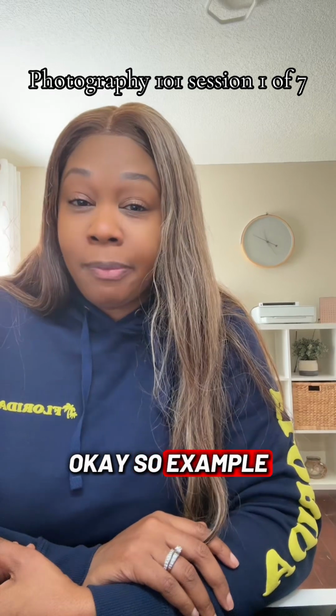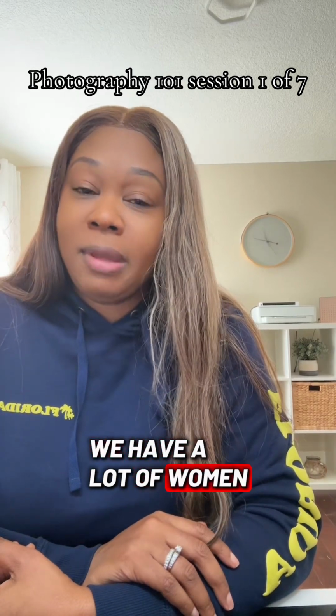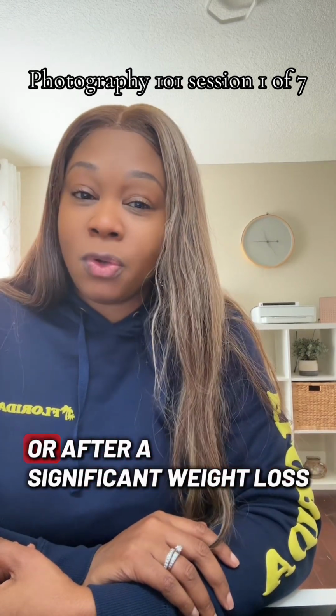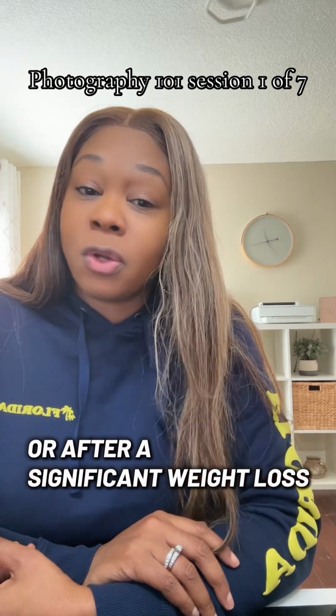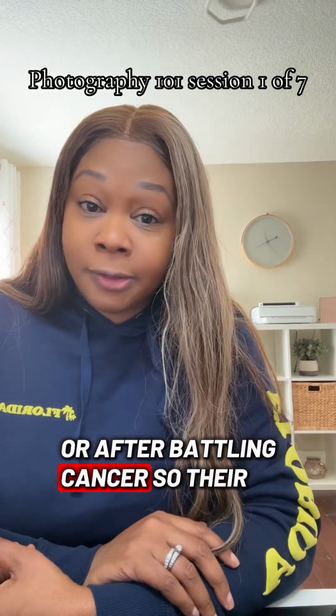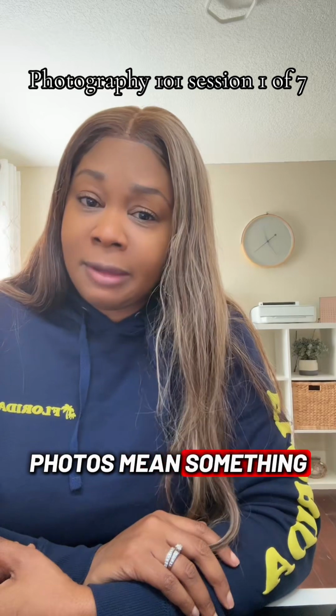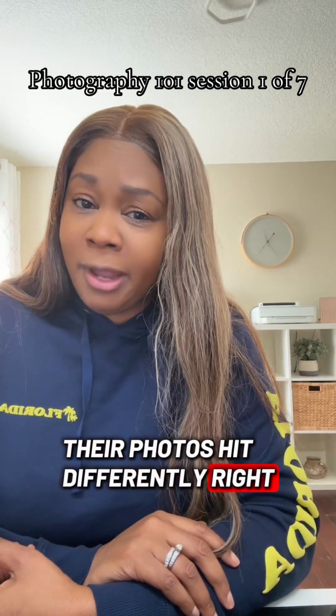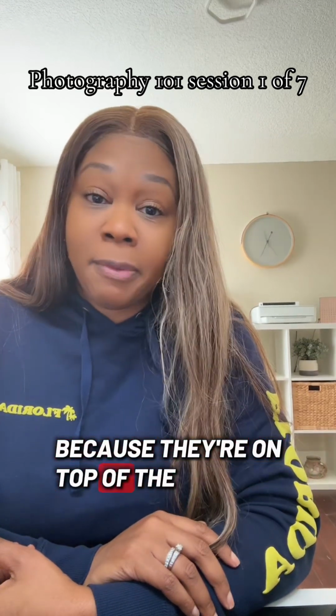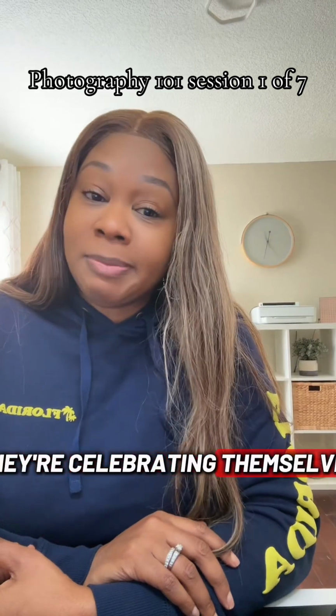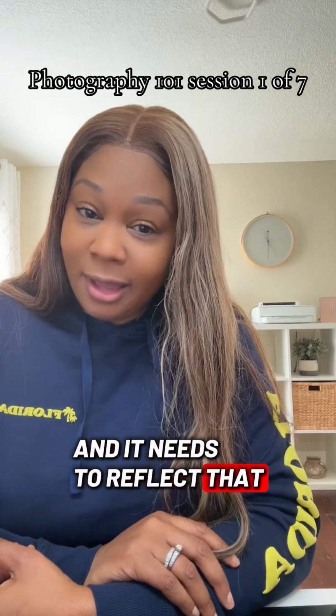So, example, we have a lot of women that come in after divorces or after a significant weight loss or after battling cancer. So their photos mean something. Their photos hit differently, right? Because they're on top of the world. They're celebrating themselves, and it needs to reflect that. Let me show you some examples.